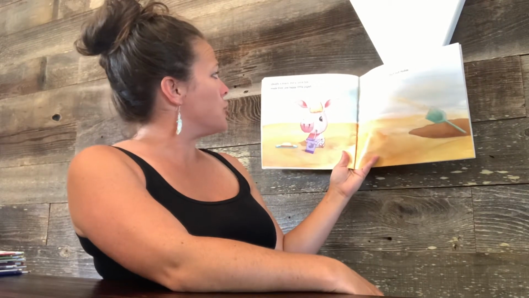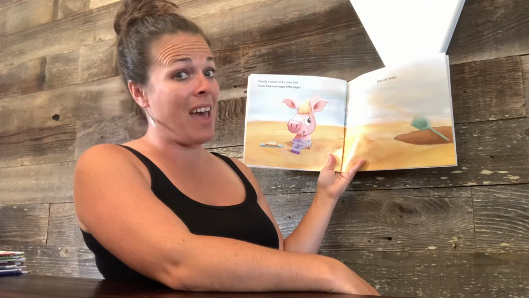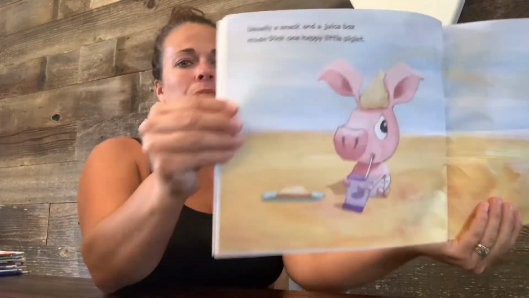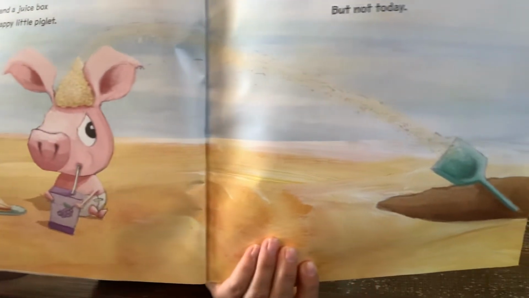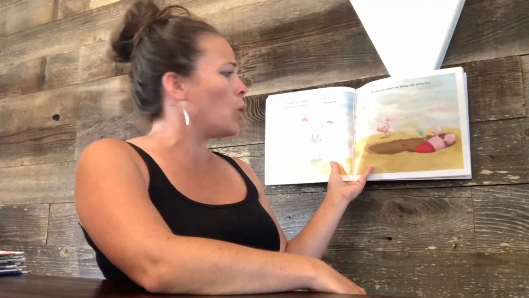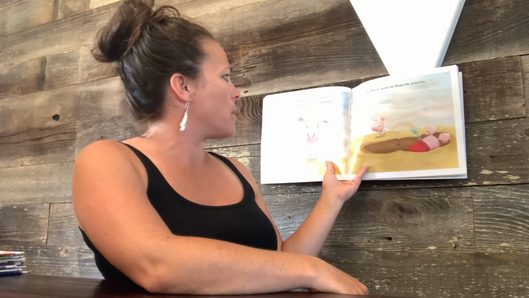Usually, a snack and a juice box made Dink one happy little piglet. But not today. Fergus, your digging ruined my snack, Dink said, spitting out sand from his mouth.